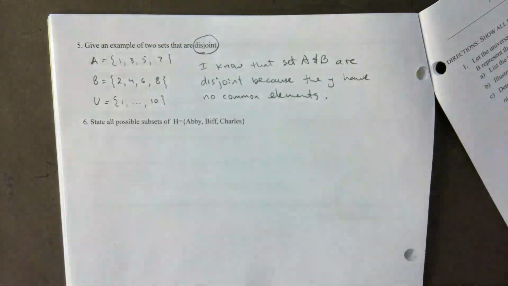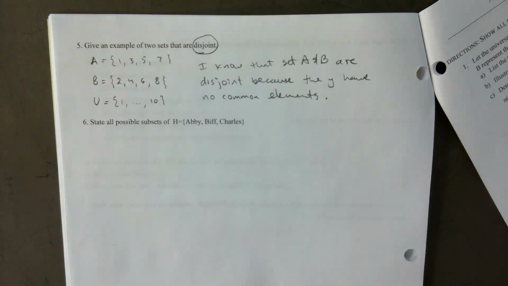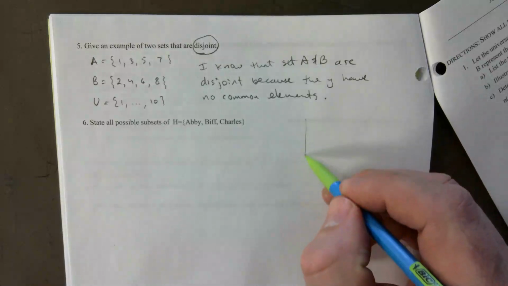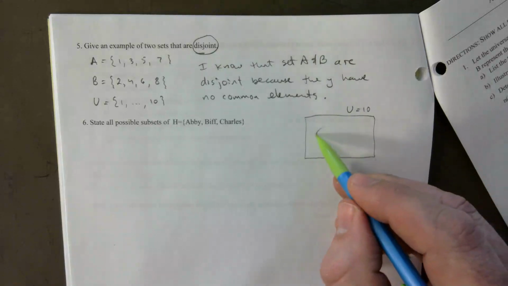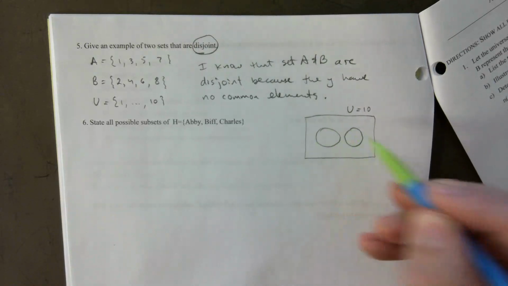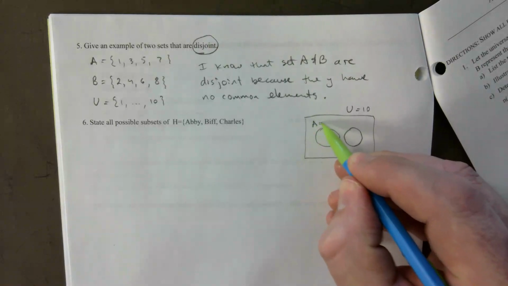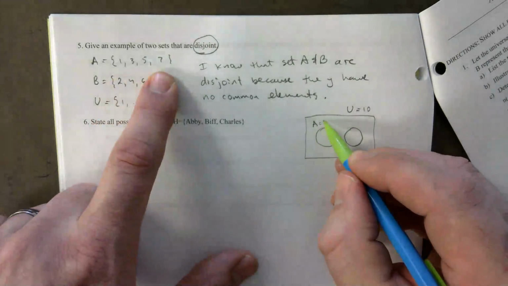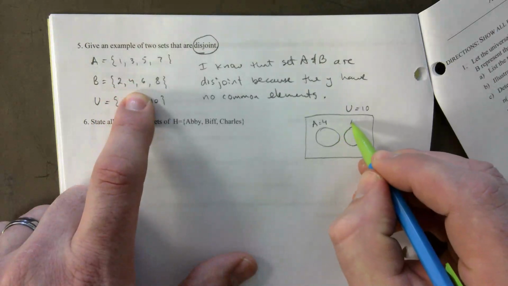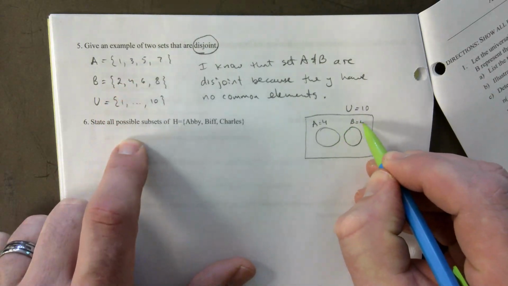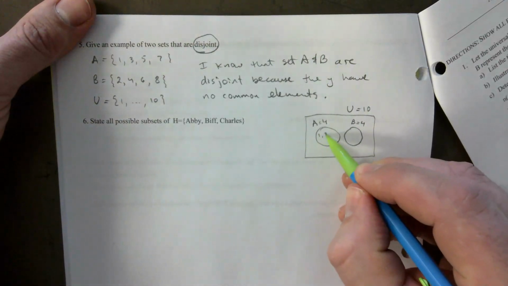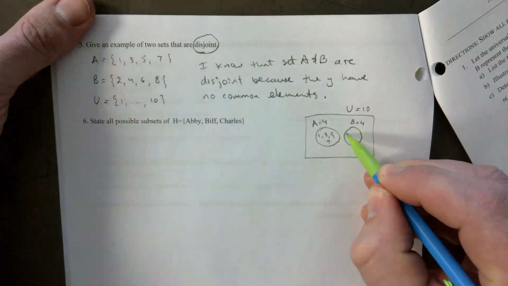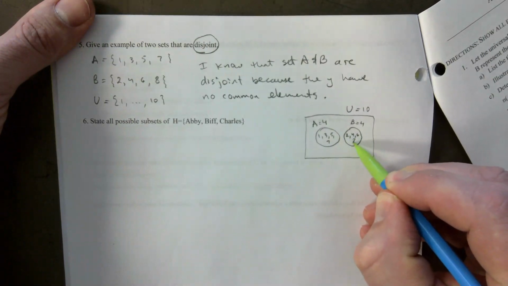If I asked you what the Venn diagram would look like, then of course you would just make me a Venn diagram like this, and you just say that there wouldn't be an overlap. I've got 4 numbers in A, I've got 4 in B. So it's almost like you're making your own question. So it'd be 1, 3, 5, 7, 2, 4, 6, 8.